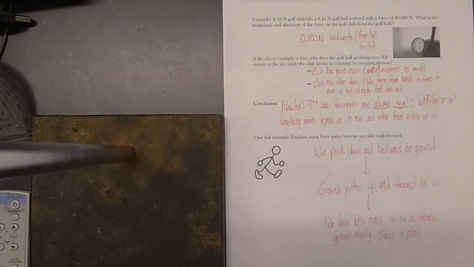So that's how we walk forward. Push down and backwards on the ground. Ground pushes up and forwards on us because of Newton's third law. Our force of pushing on the ground is the same as the ground's force of pushing back on us. They're in opposite directions, but they must have the same magnitude. We move forward because we have less mass and we don't have other forces fixing us in place. The ground is all kind of attached to different parts of the ground that can't move quite as easily. That's Newton's third law in a nutshell.